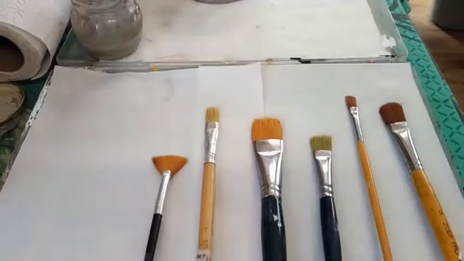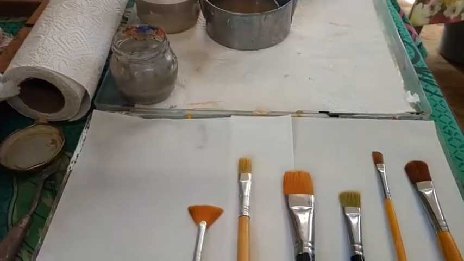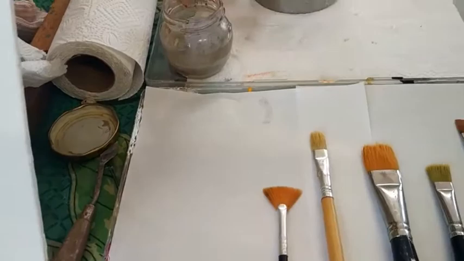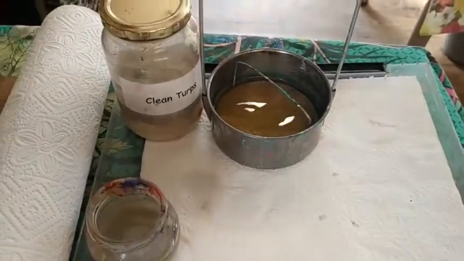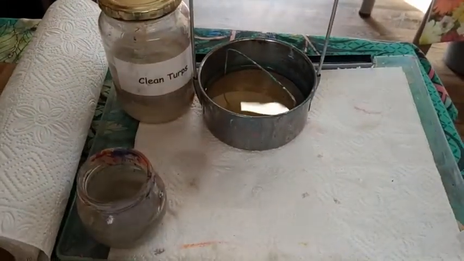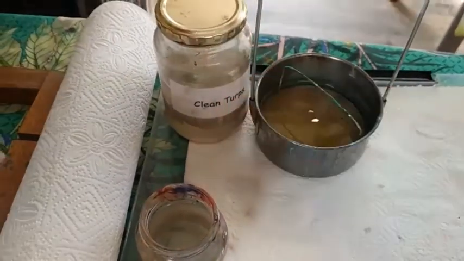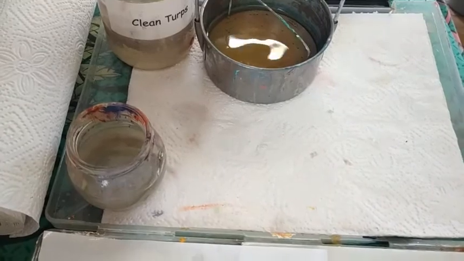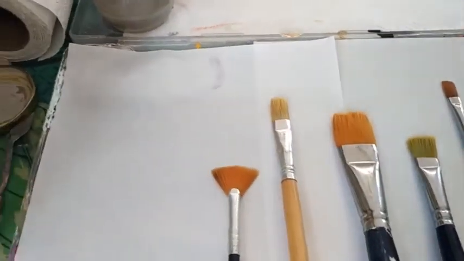Right, this is my setup. I've got my brushes. I've got my palette paper. I'm going to put my paint on. And there I have dirty tips and clean tips. This is just my clean tips in a jar. This is my clean tips that I'm going to use. Let's have a look at my brushes.